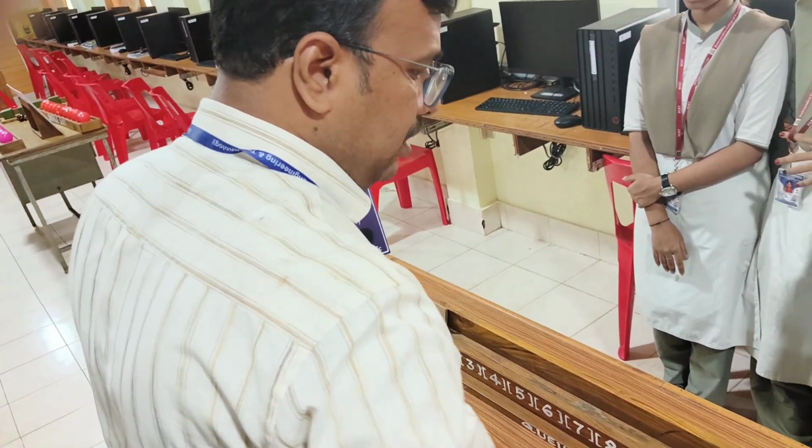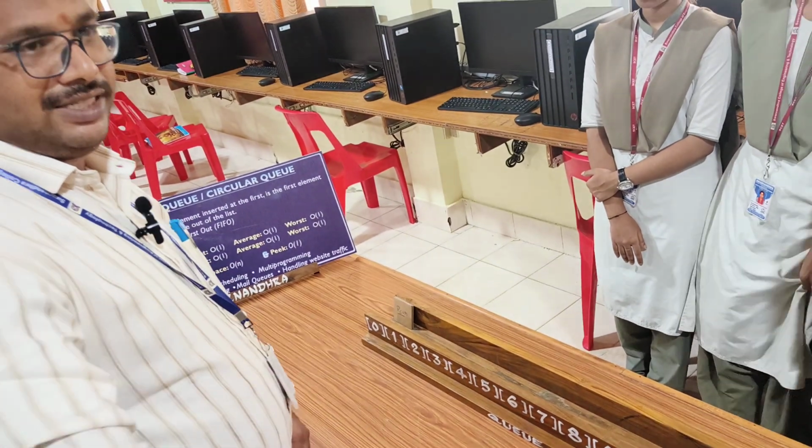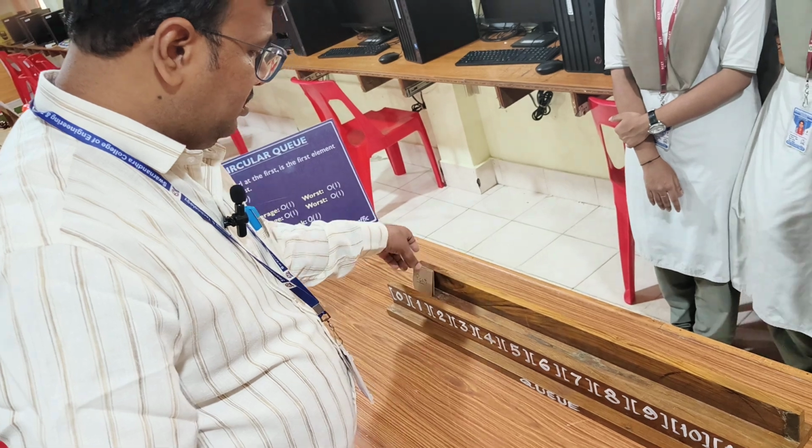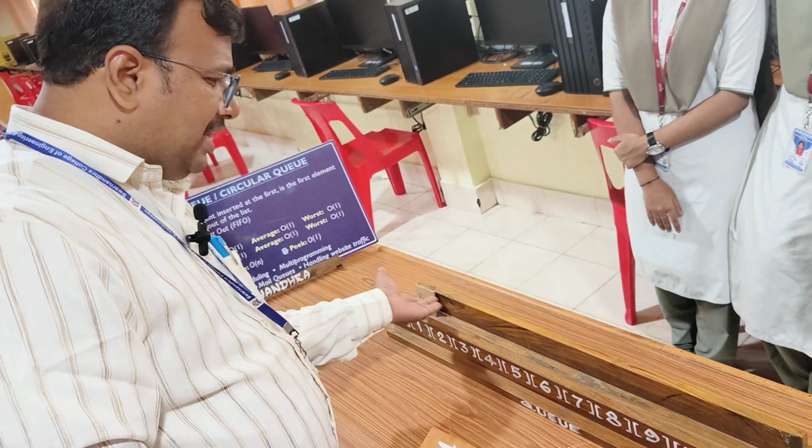Now we are inserting an element at the rear side. What is the rear? Initially, is anyone there in the line?